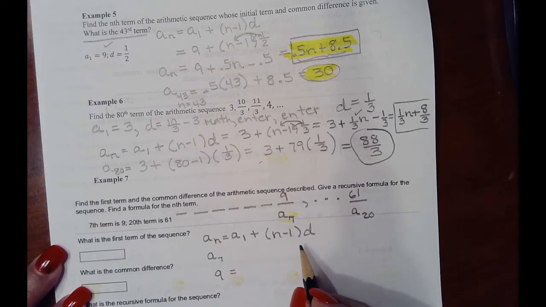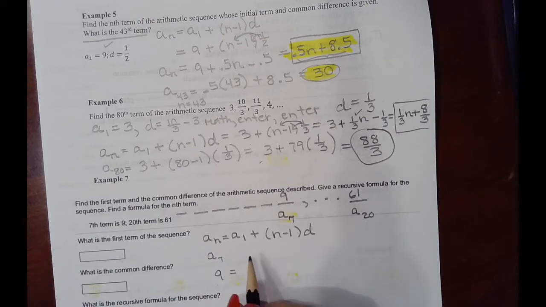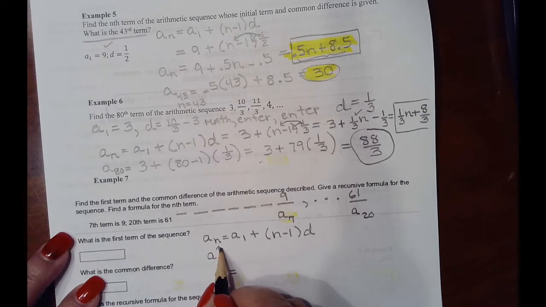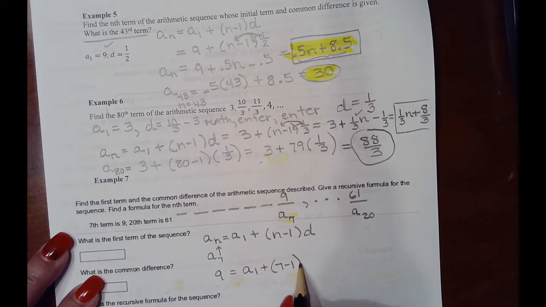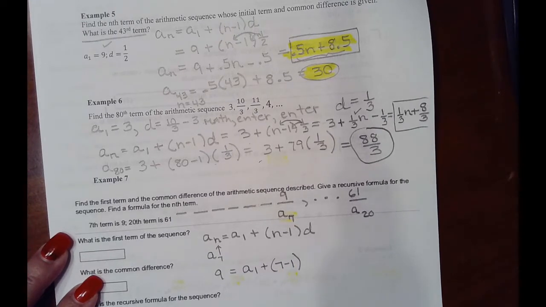But then anywhere that I see an n here, I can put a 7. So this is just saying that the n value is 7. Okay, we don't know the first term yet, but we're talking about an n value of 7 and actually use the value in that position. So it's 7 minus 1. We also need the common difference here.